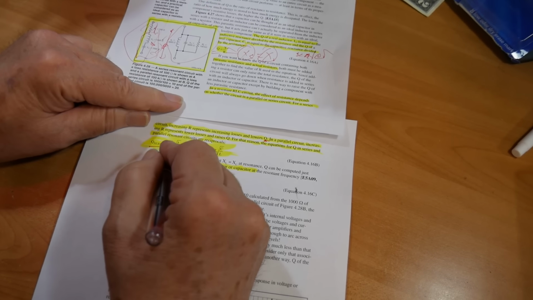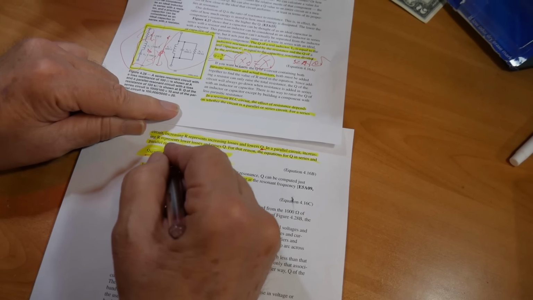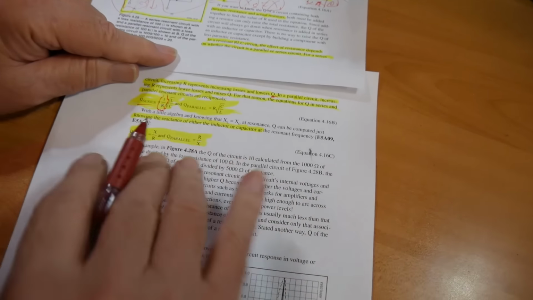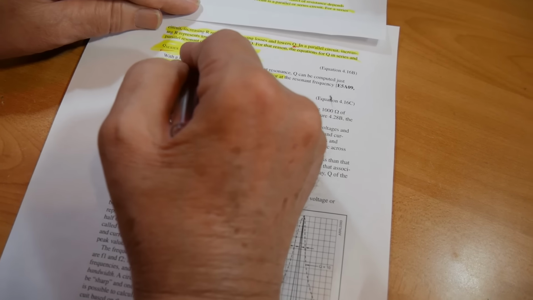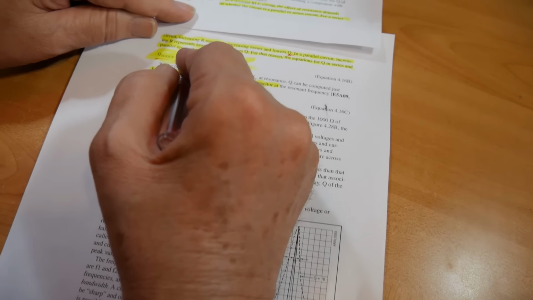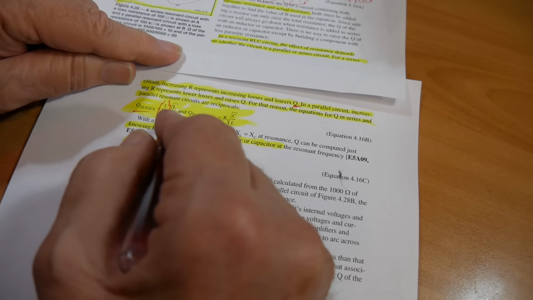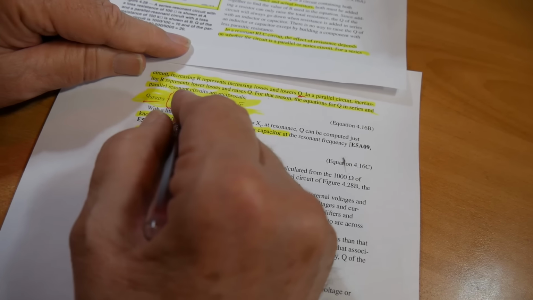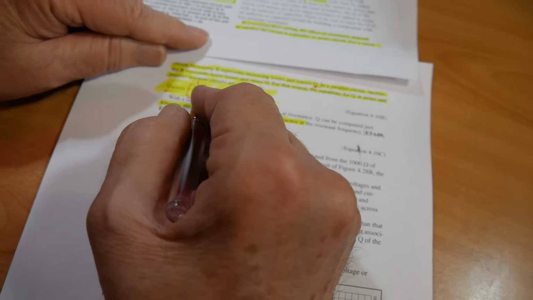As the R goes up, that makes this figure smaller, right? Because it's the inverse. And the ratio of L and C, this is the actual capacitance and inductance, not X. It's L and C.